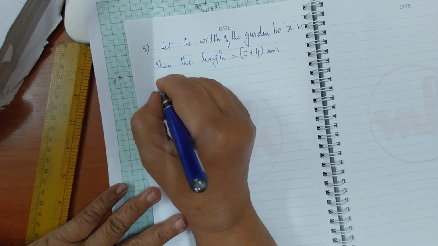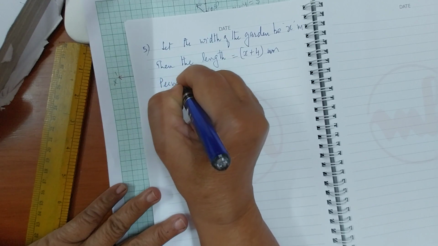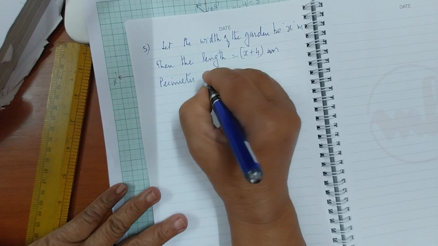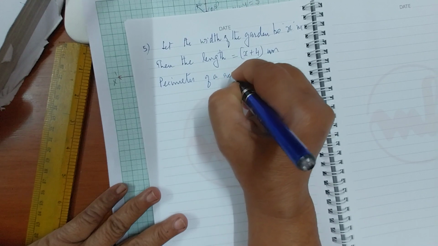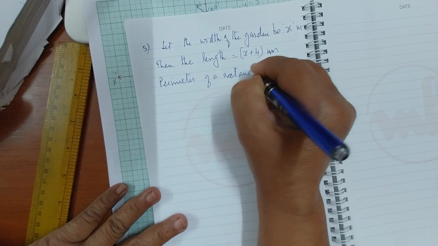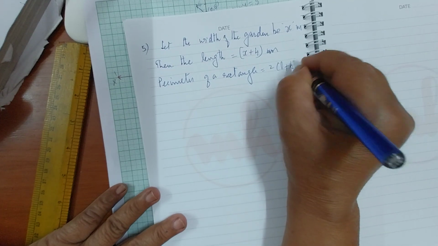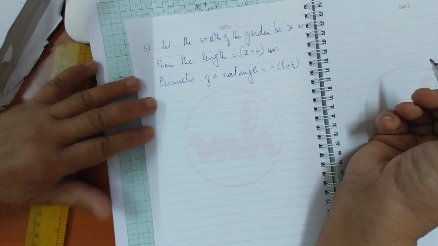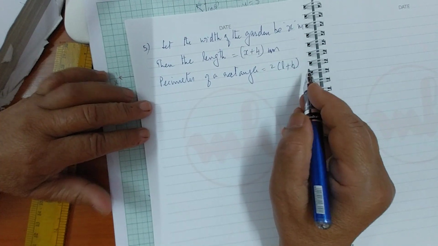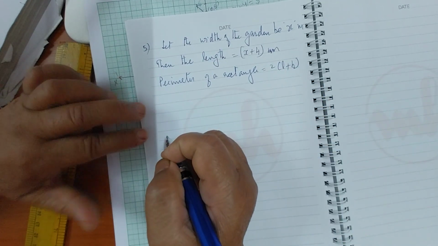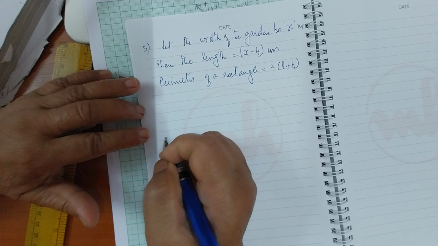We know the perimeter of a rectangle. The formula we have already studied in smaller classes is equal to 2 into L plus B. This is the perimeter. But in the question they have given half the perimeter is equal to 36.